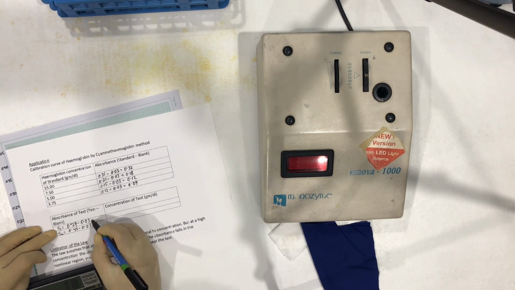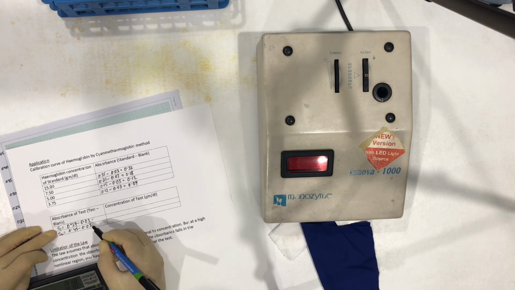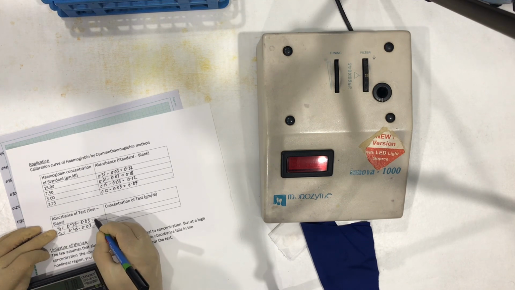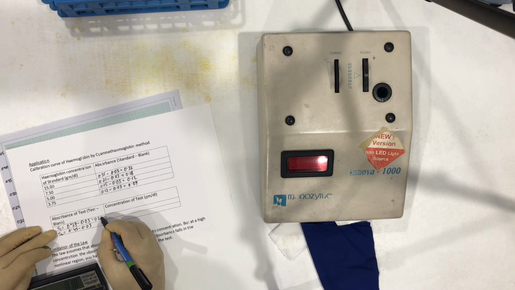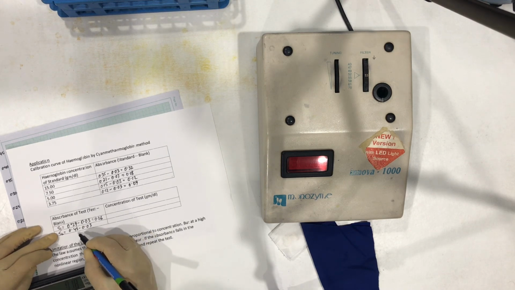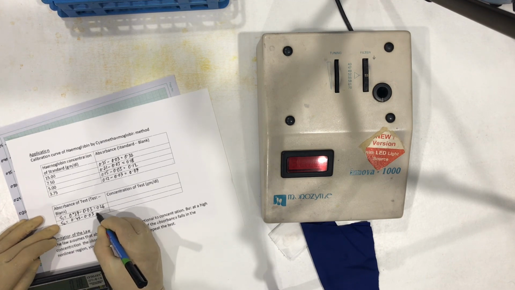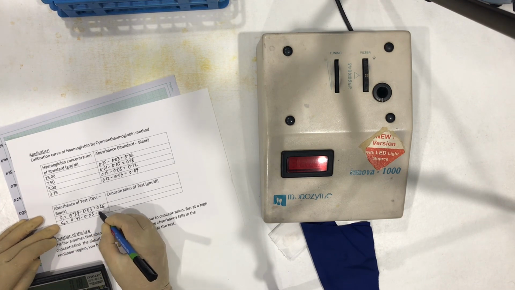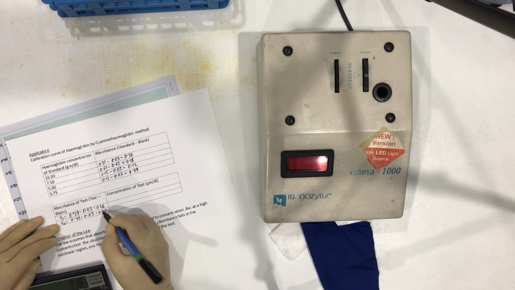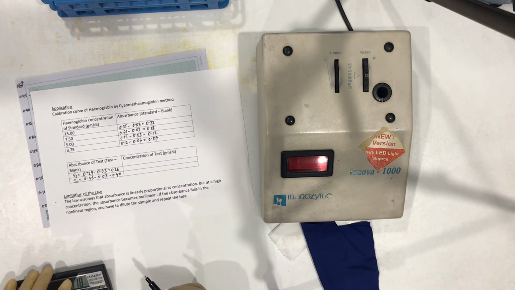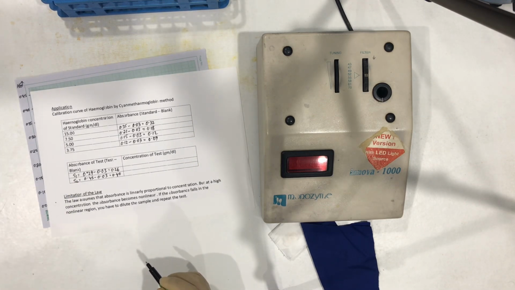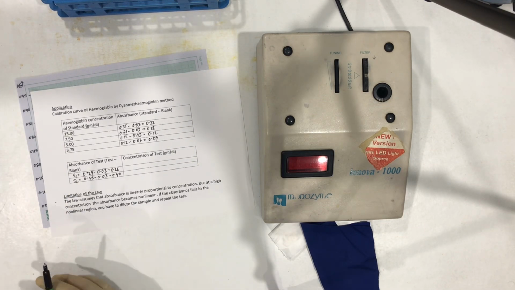The sample 1, that is 0.29 minus 0.03 will give 0.26. 0.43 minus 0.03 will give 0.40. Now let us plot a graph.